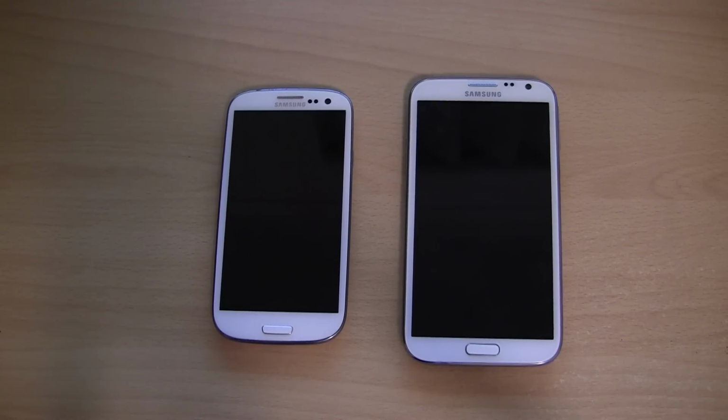The S3 has a quad-core 1.4GHz processor, whereas the Note 2 has a quad-core 1.6GHz processor. And that's pretty much it for the basic specifications. I don't want to bore you too much.